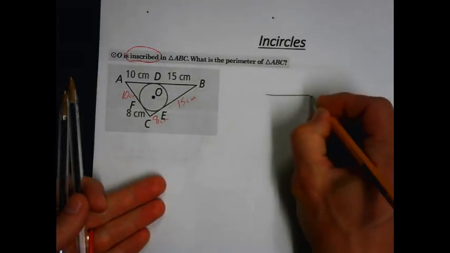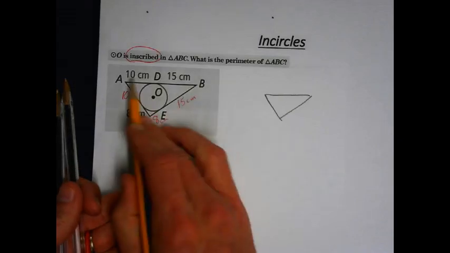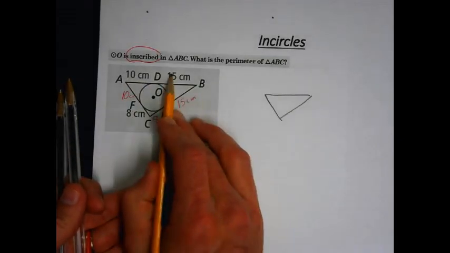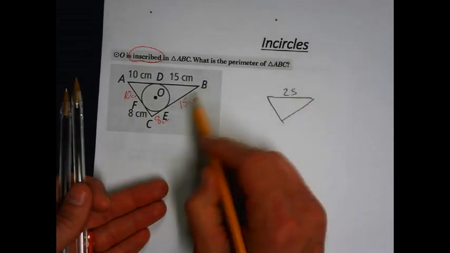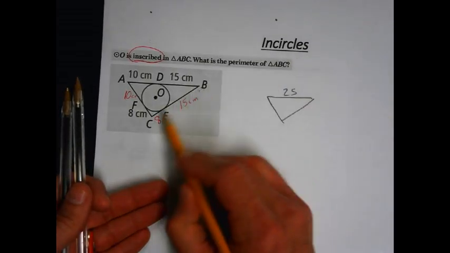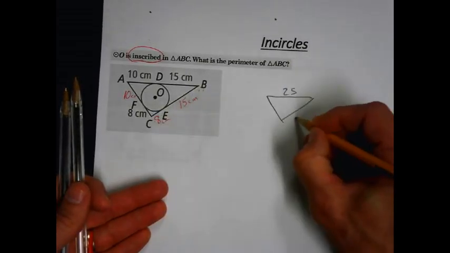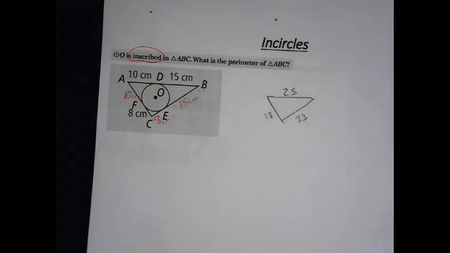And now what we can do is find the perimeter of the triangle. So we have our triangle that's ABC. I'll redraw it. The distance from A to B is 10 and 15. The distance from A to B is 25. The distance from B to C is 8 and 15, which is 23. And the distance from A to C is 10 and 8, which is 18.